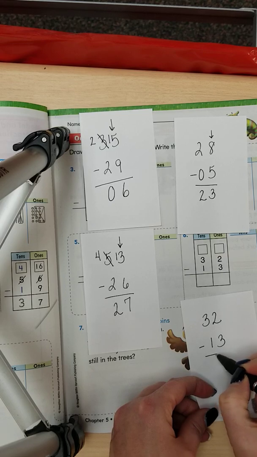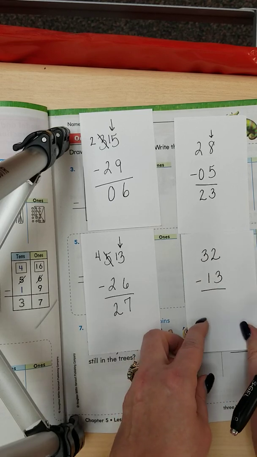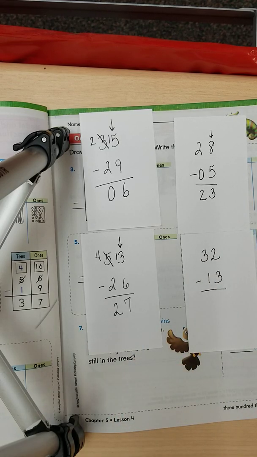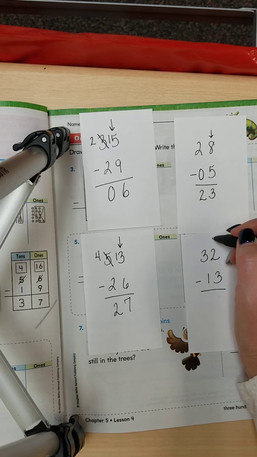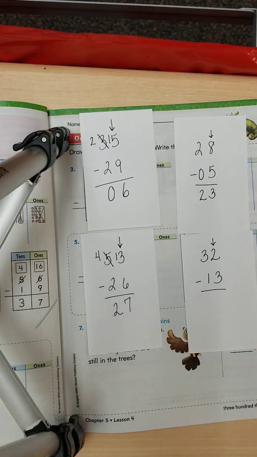Okay, here we go. First thing I'm going to do, I'm going to put my arrow above the ones because I always start subtracting in the ones column. And let's say our rhyme. Do I have more on top? Is 2 bigger than 3? Nope. Do I have more on the floor? Is 3 bigger than 2? Yes. More on the floor.